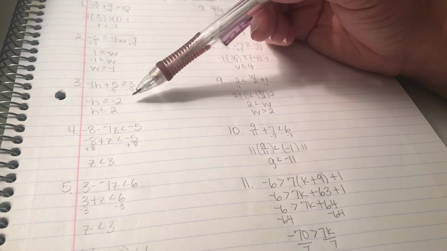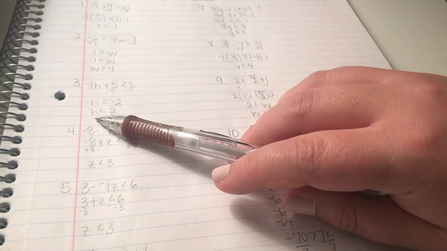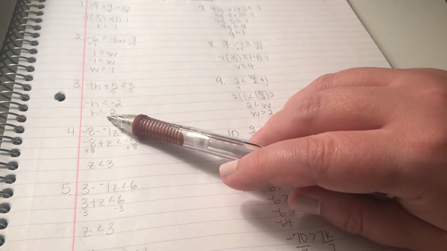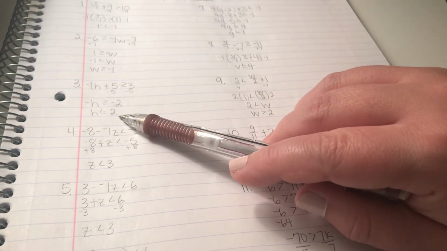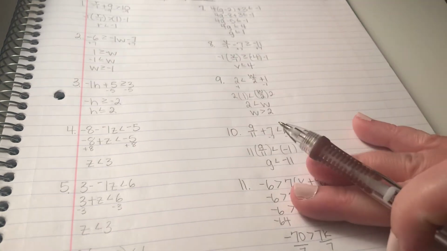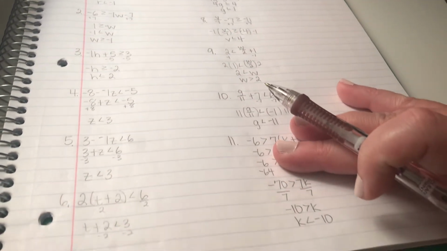I need to flip the signs, but when I do that, I flip the sign for the h, I flip the inequality, and I flip that -2 into a +2. So our final answer here, h is less than or equal to 2.